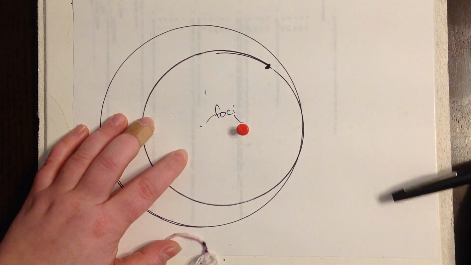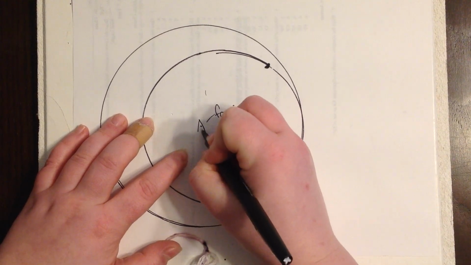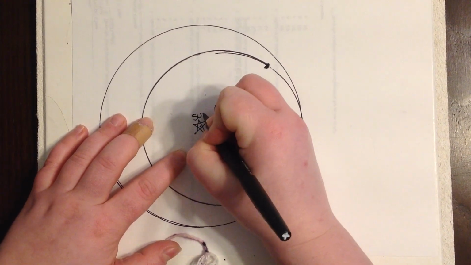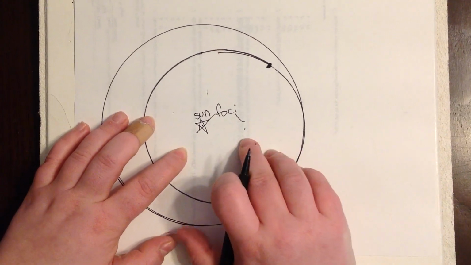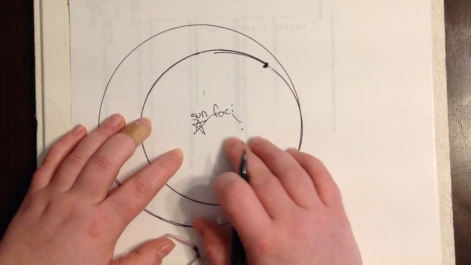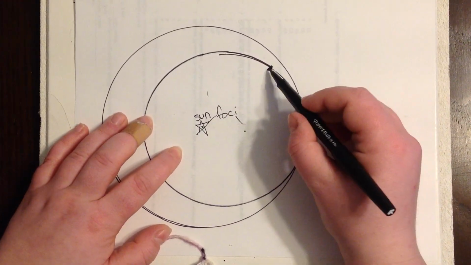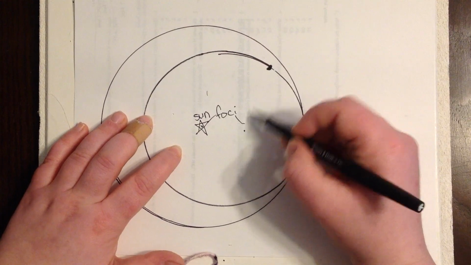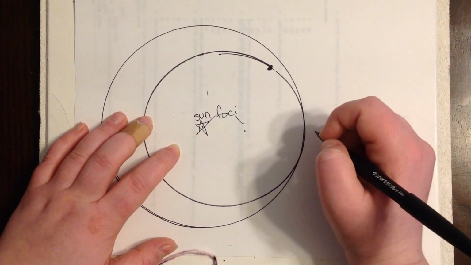For a planet's orbit, one of those foci is the sun. The other is nothing. There's nothing actually there. It's just mathematically, there's this other point that when I add the distance from the sun to the earth plus the distance from this other point to the earth, that sum is always the same.